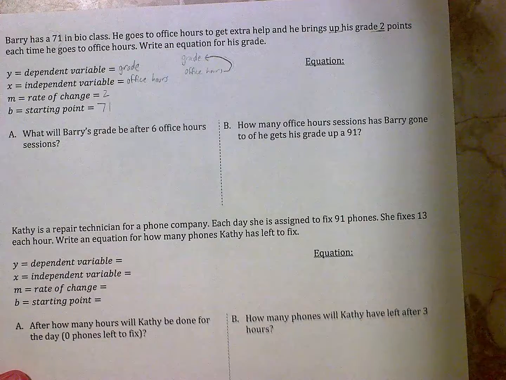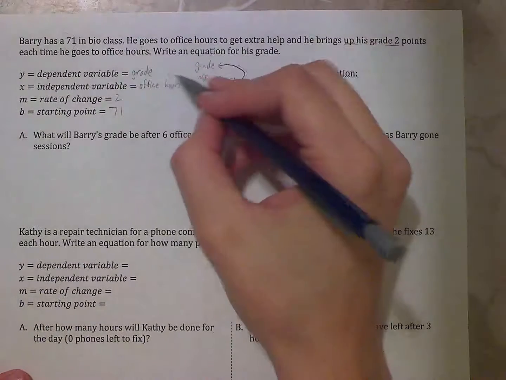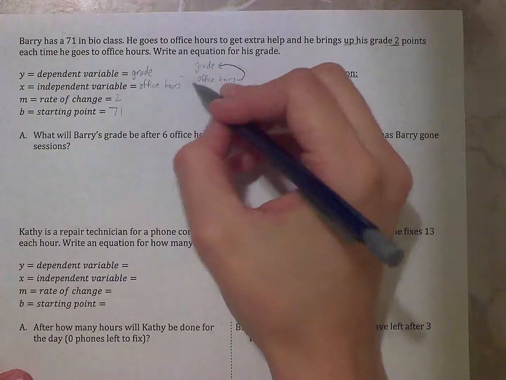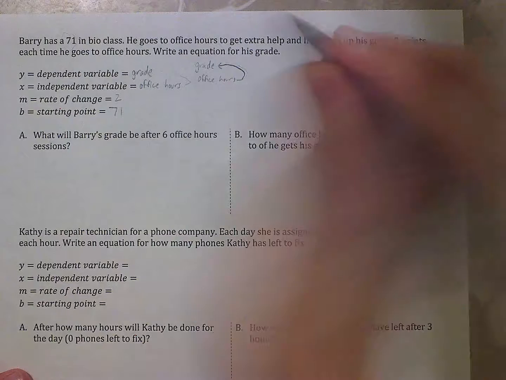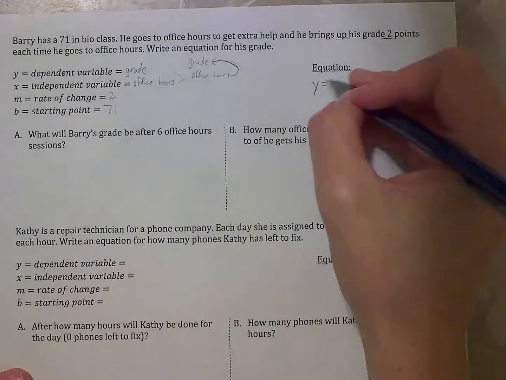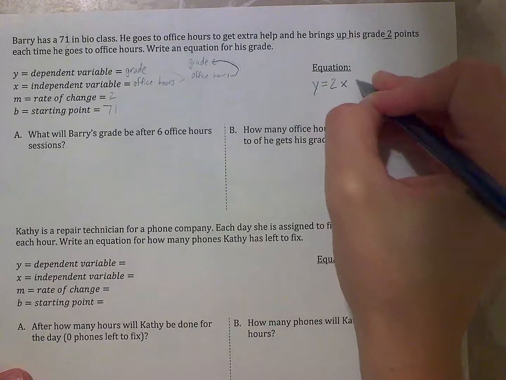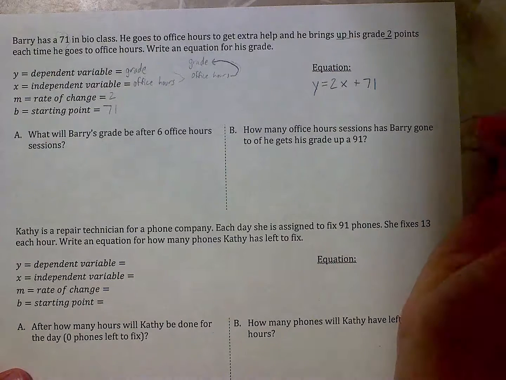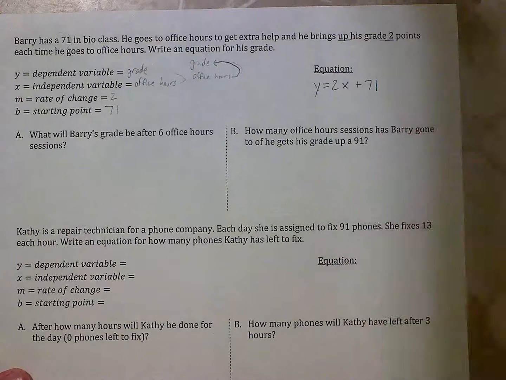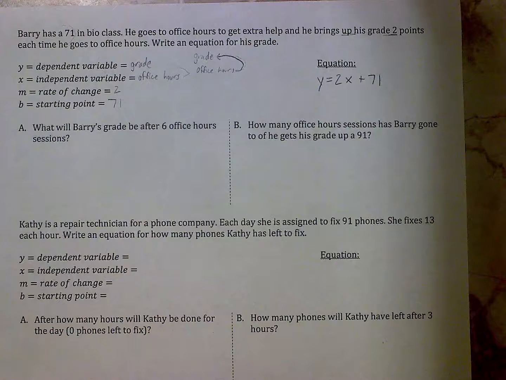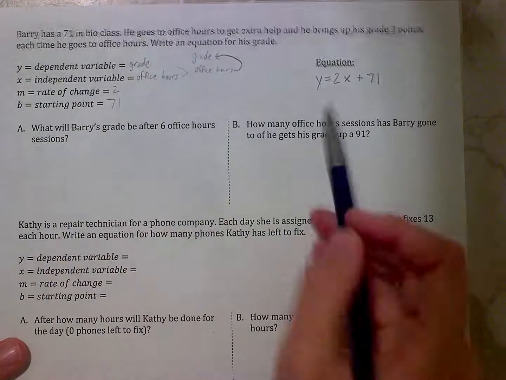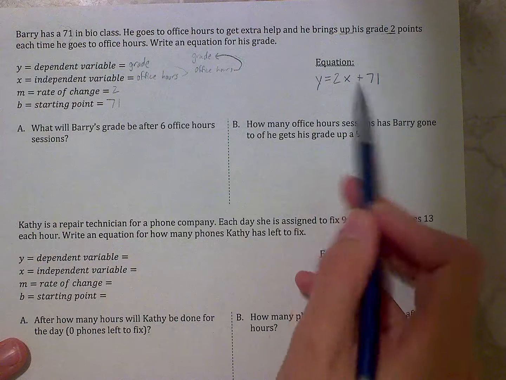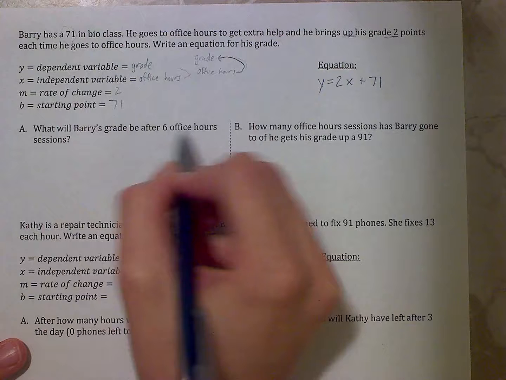Okay. So the equation, right, and we don't necessarily actually really need to fully understand this to write the equation, because the equation is always just y equals the slope times x plus the starting point, right? So we could have written the equation before, but now we really need to know this in order to answer these questions. Okay, so here's my equation, right? I have a starting point of 71 and a slope of 2. And so what will Barry's grade be after 6 office hour sessions?